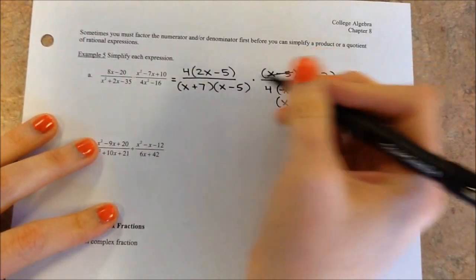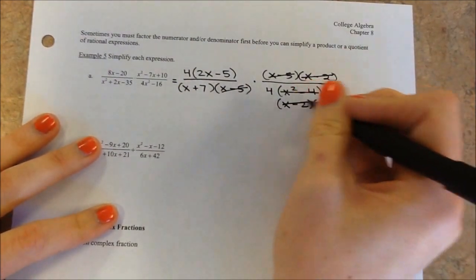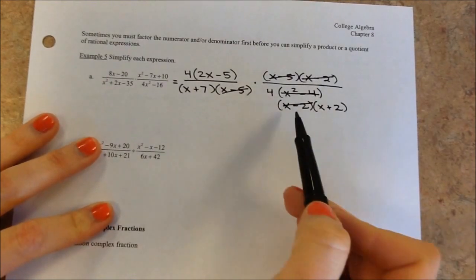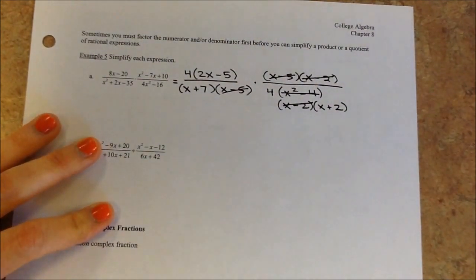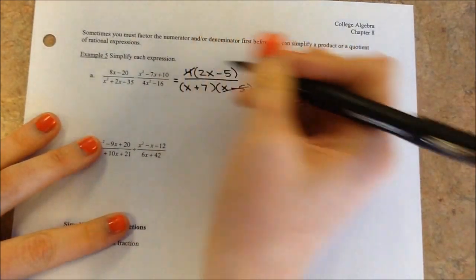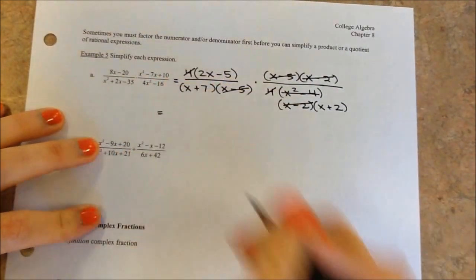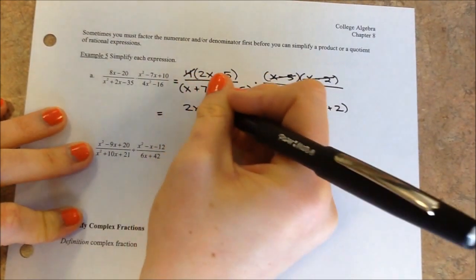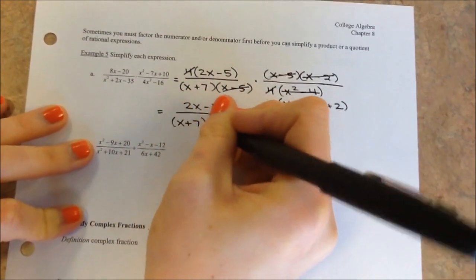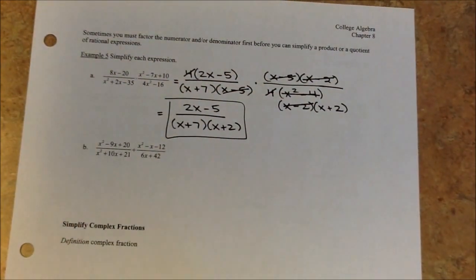So for instance, I have x minus 5s, one in the numerator, one in the denominator. I have x minus 2s. It doesn't matter if you come from this numerator and this denominator, or this numerator and this denominator. As long as you have 2 copies, one in one numerator and one in one of the denominators, you're good. I also have 4s that I can cancel. And it looks like that's it. So for the denominator, you don't have to FOIL that back out. I would actually recommend probably not doing it. I would just leave it as x plus 7, x plus 2. And then that's your final answer, the simplified down version.